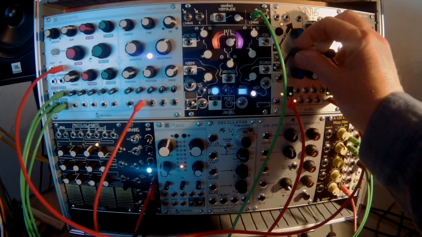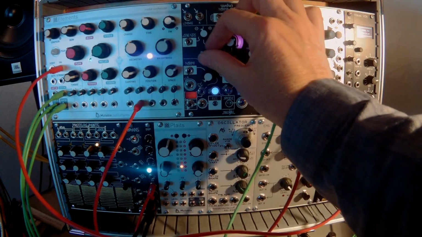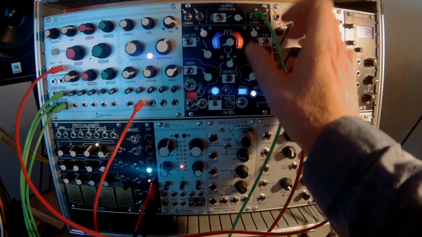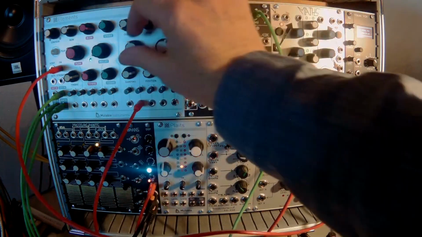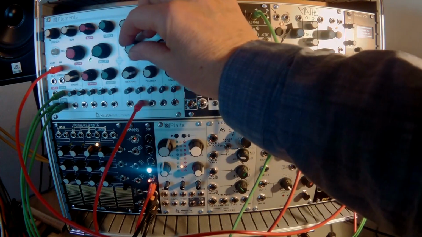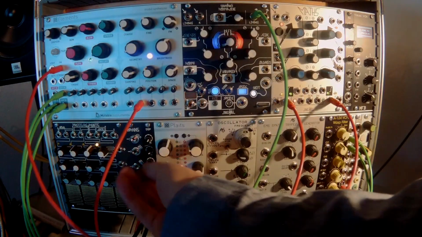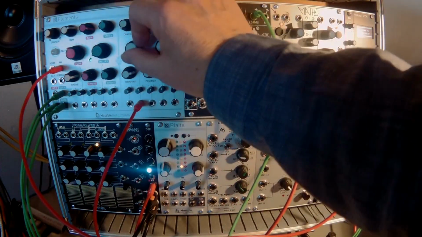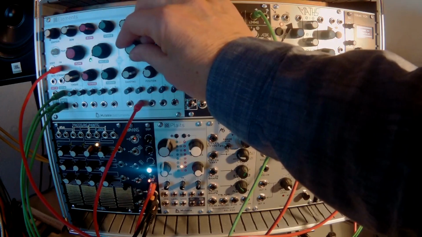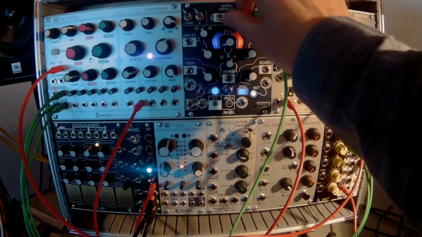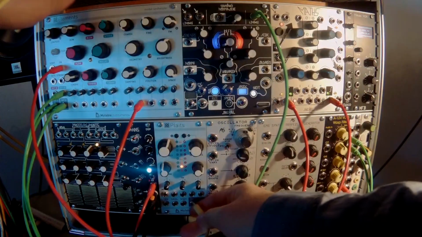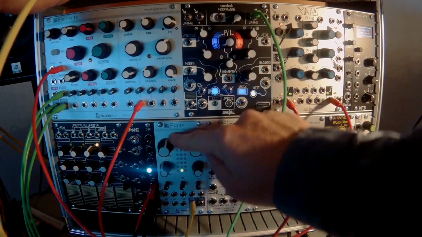Now we go to the boundaries of these machines. In addition to that, I can take something like Plaits and use it on the other input with, let's say, a wavetable.